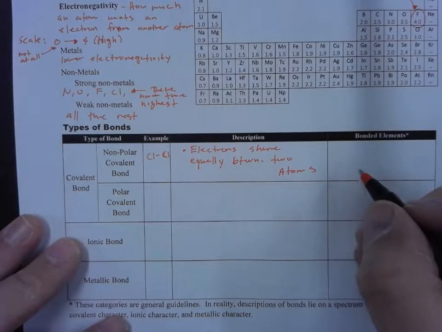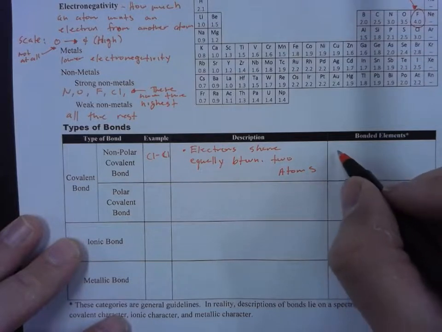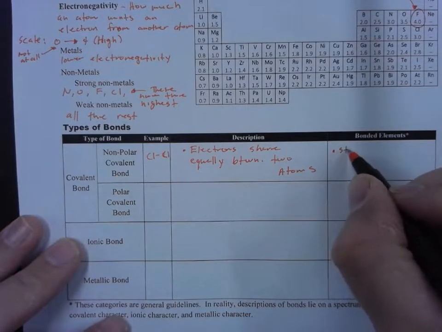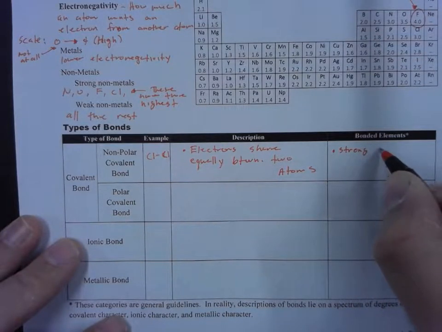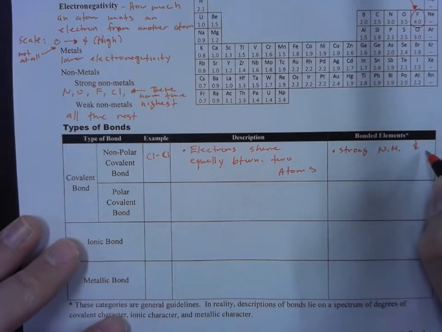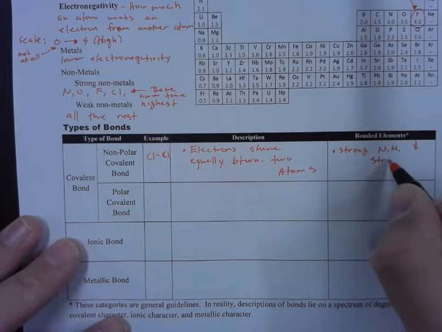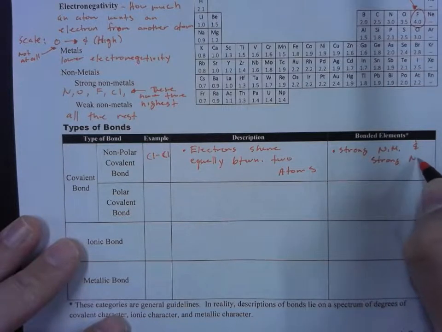So some examples would be a strong nonmetal and another strong nonmetal, or 2 weak nonmetals.